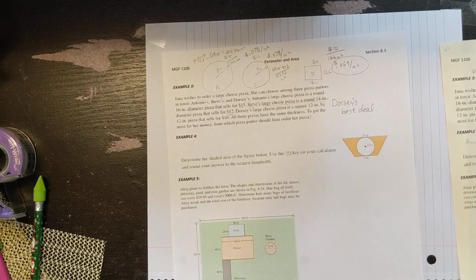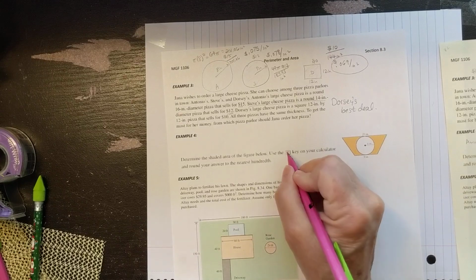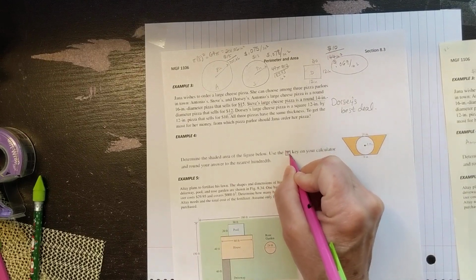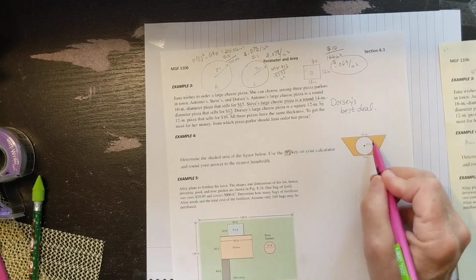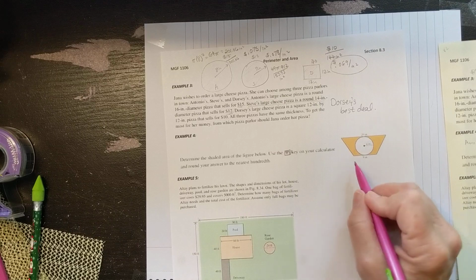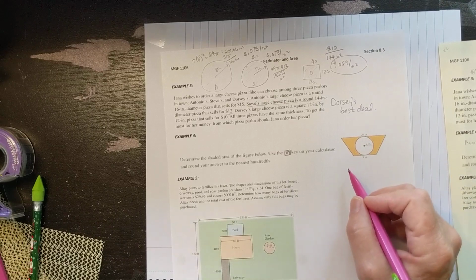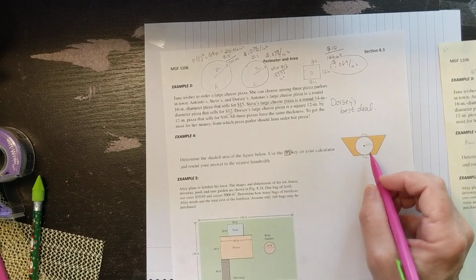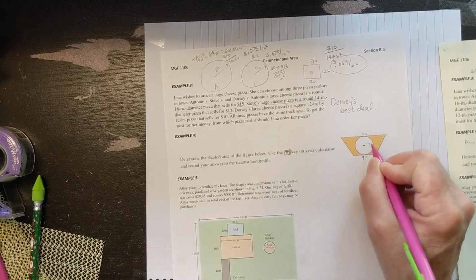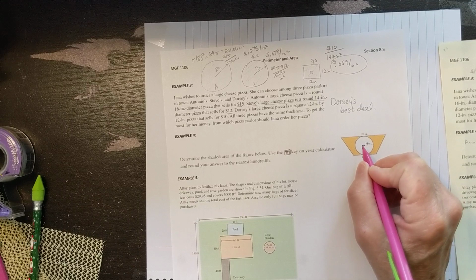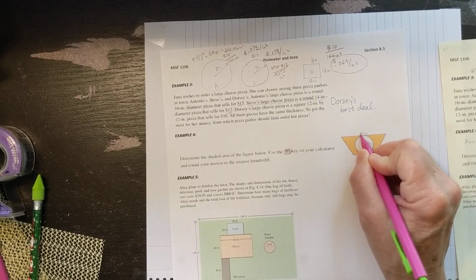Determine the shaded area of the region. Use the pi key on your calculator and round your answer to the nearest hundredth. So the shaded region is this orange region. So we see two shapes here. We see a trapezoid and we see a circle. So this number here is 9 inches, this is 4 inches, and this is 20 inches.